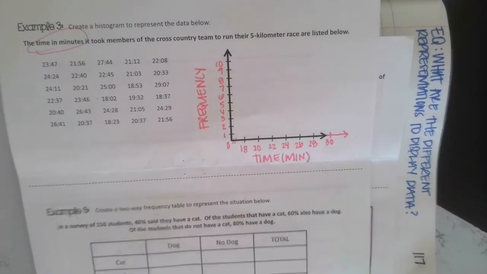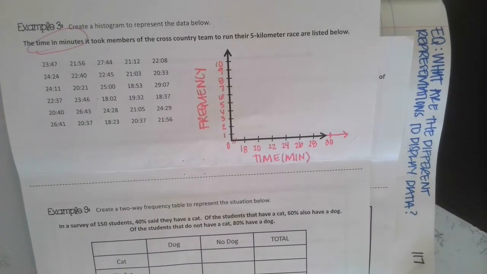Now, the other thing that we have to make a decision on is where we put certain numbers. And in this case, it's not really going to matter for most of our data. But let's say we had a data point that was exactly 18 minutes.